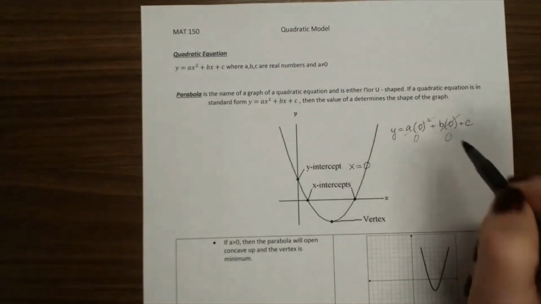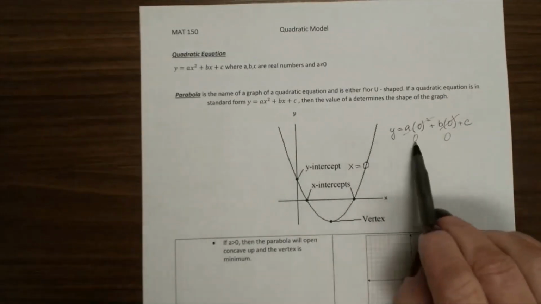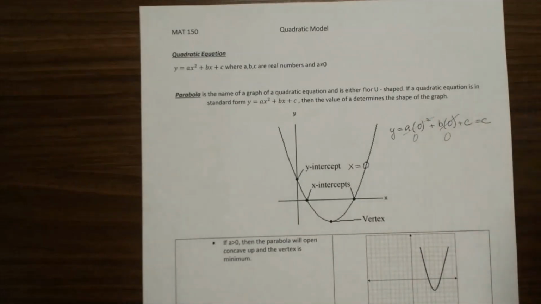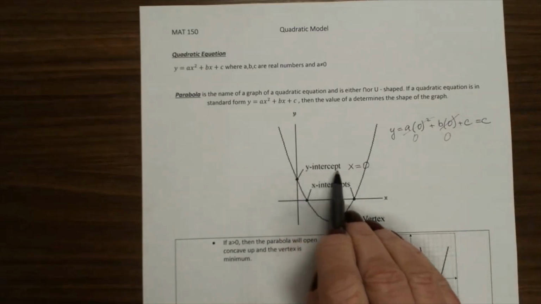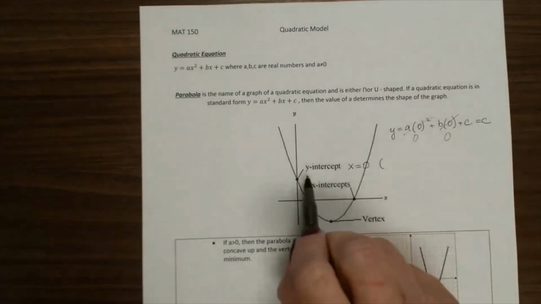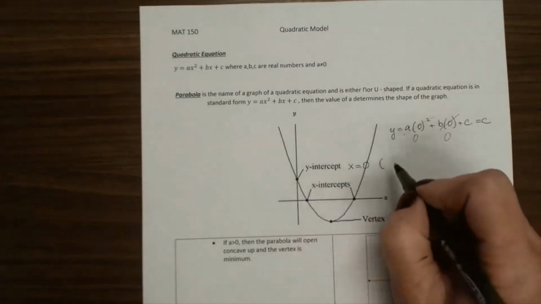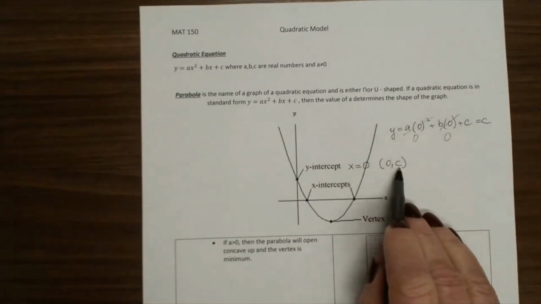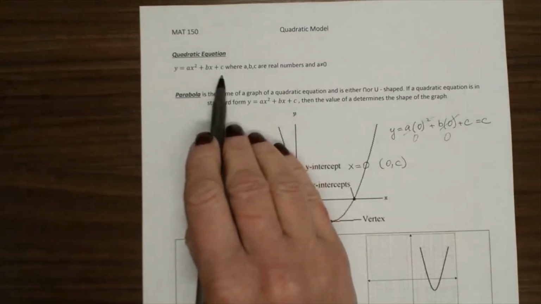This term will turn to 0. 0 plus 0 plus c will be equal to c. So the ordered pair for the y-intercept is 0 and c, where c is a coefficient from your original formula.